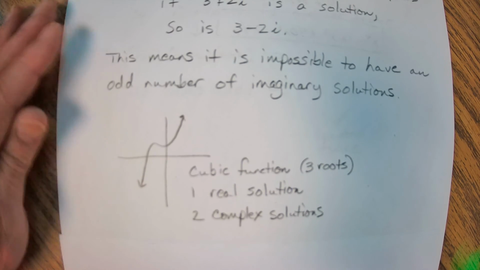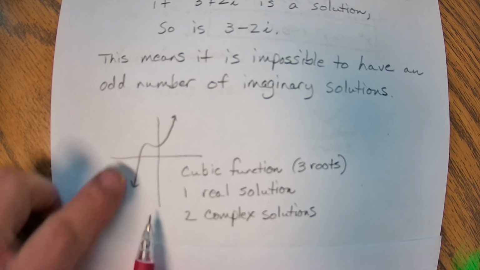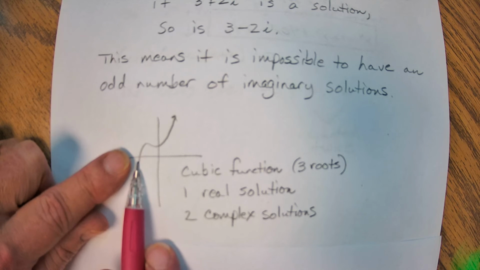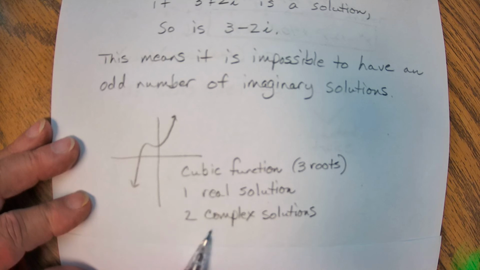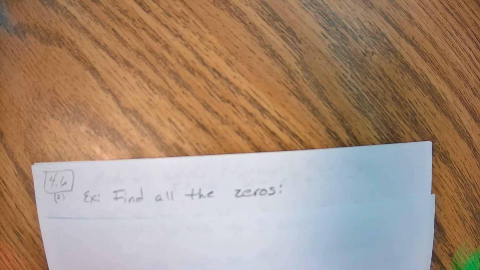Okay, so if you look at, for instance, a cubic function that only crosses the x-axis once, that's the real solution. And then I know it has to have 2 complex solutions because altogether it has to have 3 roots. All right. So let's just jump in and do some examples.